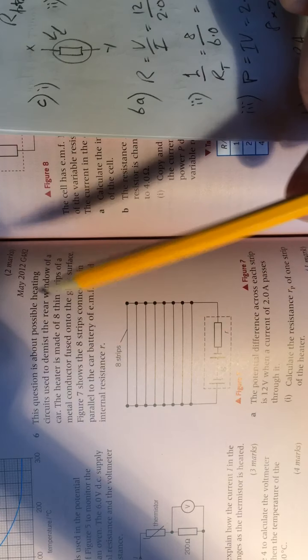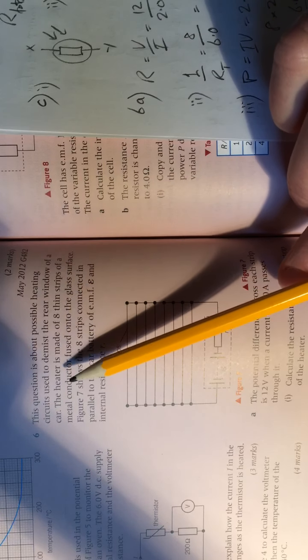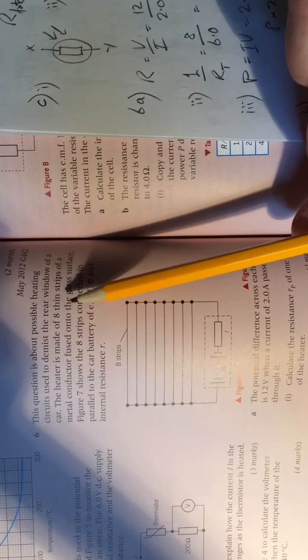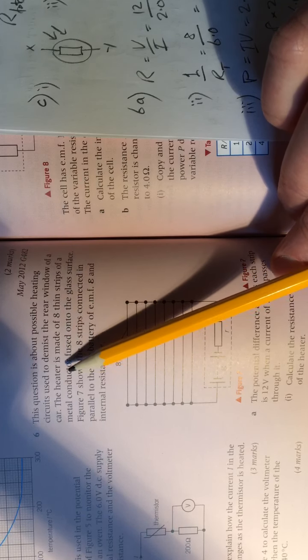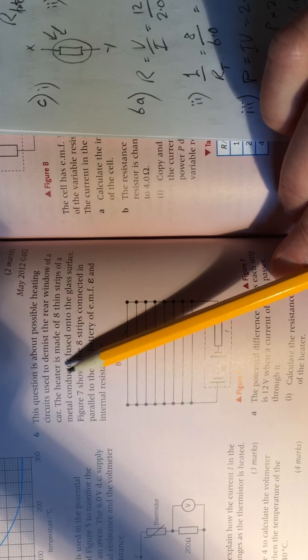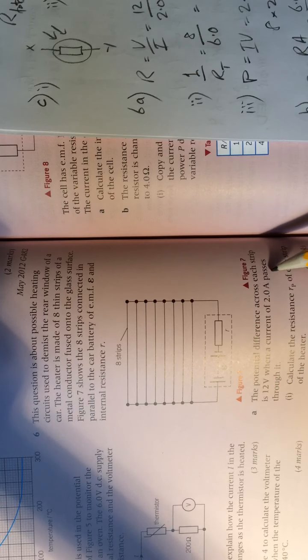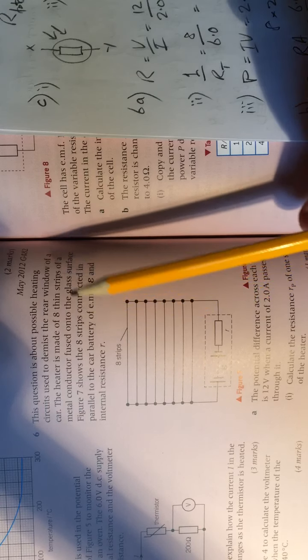This question is about possible heating circuits to demist a car window. You have one of those in your car, if you have a car. Thin strips, and so on. The potential difference across each strip is 12 volts, all right. 2 amps.